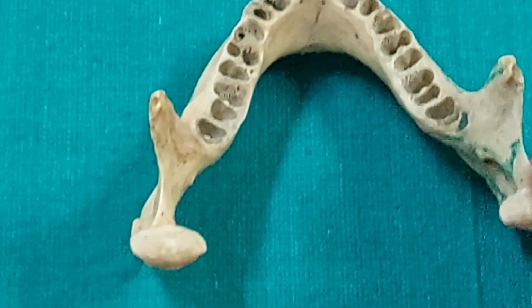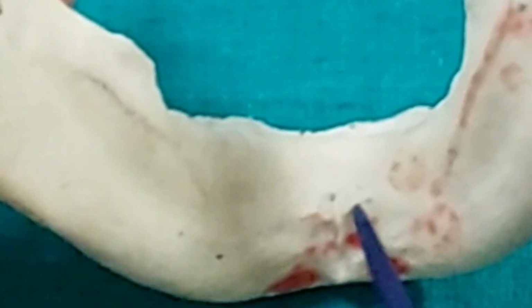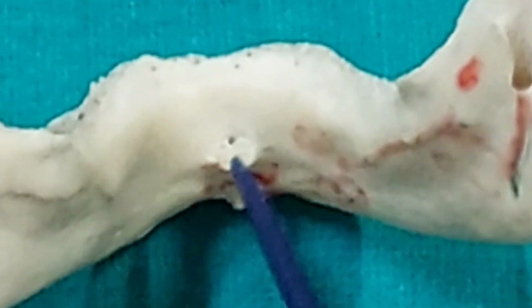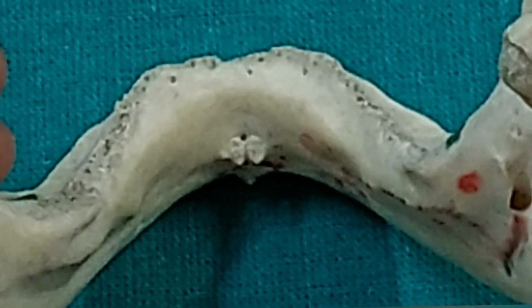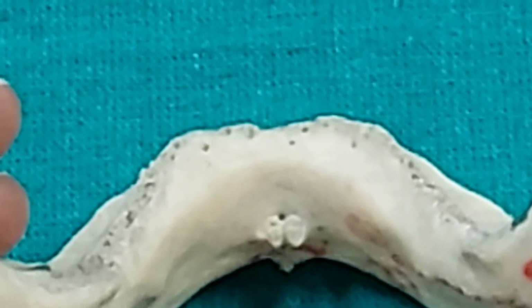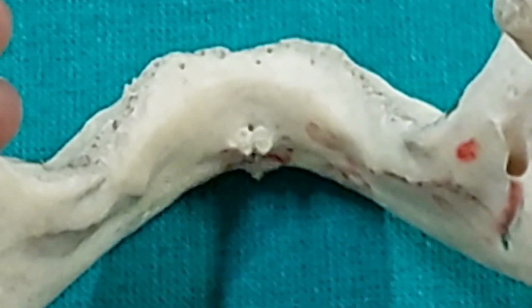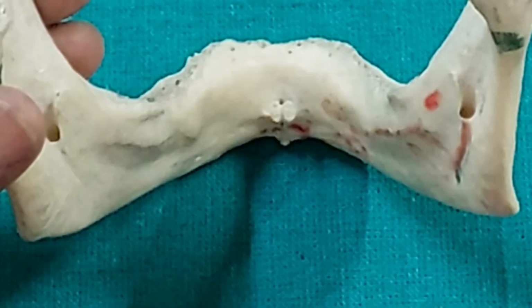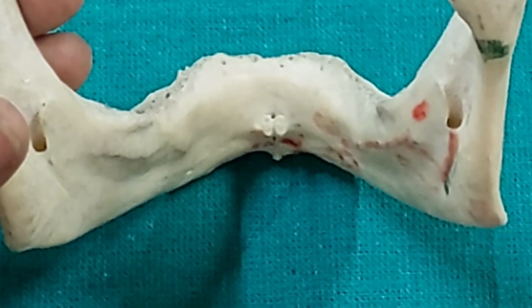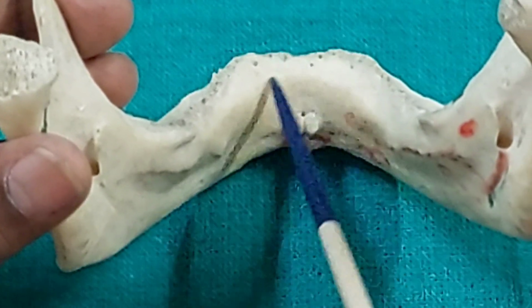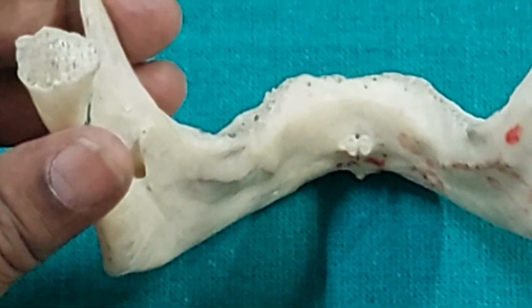If I show you another mandible, here you can see this prominent genial tubercle, 2 upper and 2 lower, and here is a small foramen. This is called the genial foramen. What are the structures passing through the genial foramen? The structures passing through are some blood vessels which supply the symphysis menti, or this region.